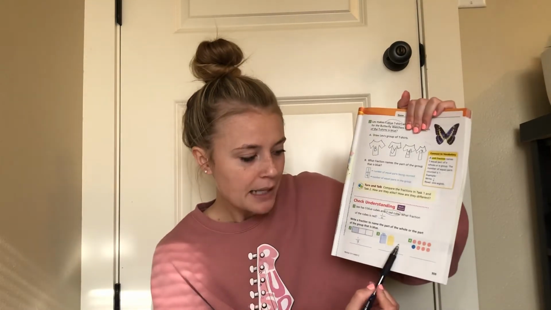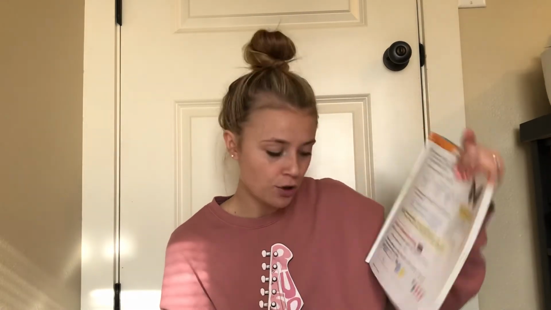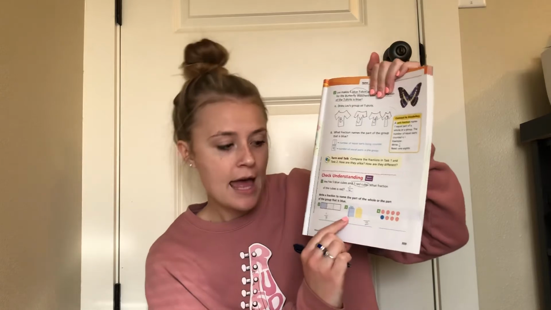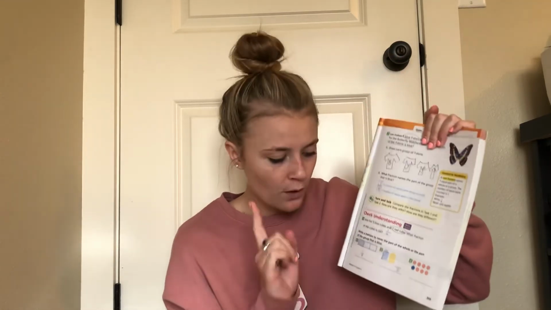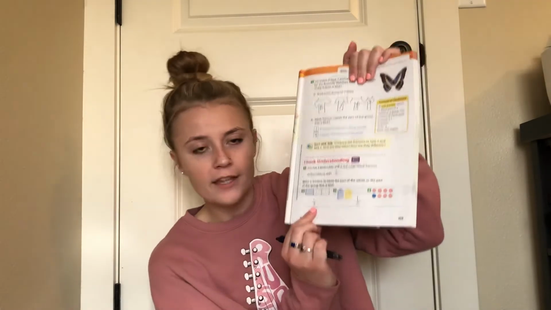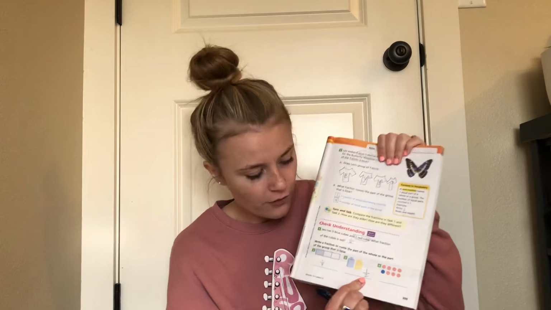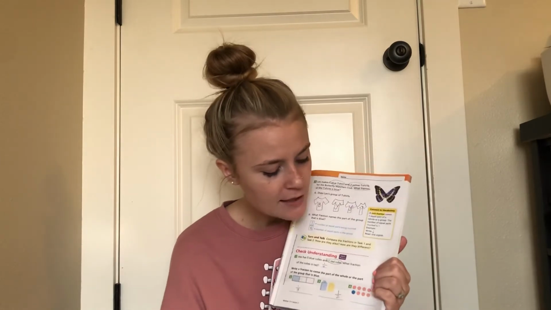So this one, how many bags are there? There are 2 bags. So that number goes on the bottom of the fraction, over 2. How many are blue? 1 of them. So that would be, the number 2 was 1/3. This one was 1/2. Number 4, how many dots are there?